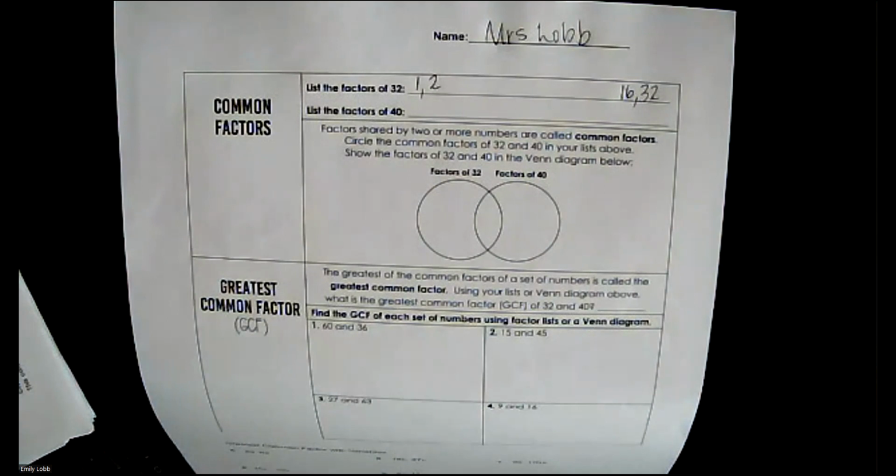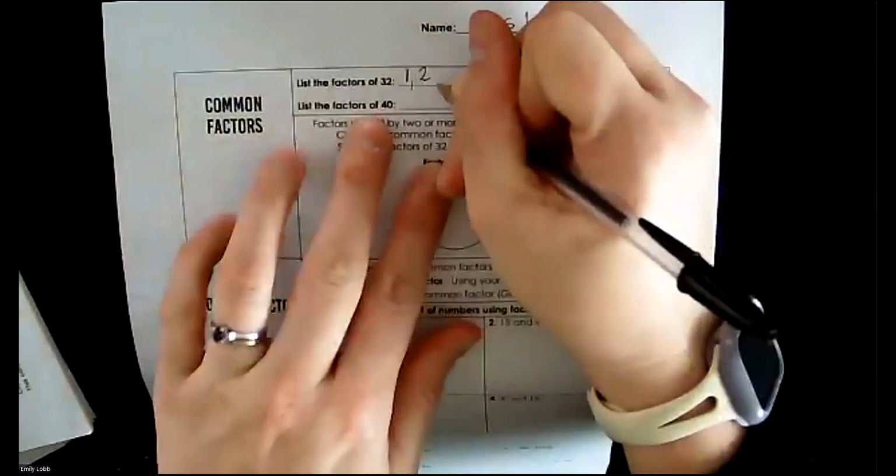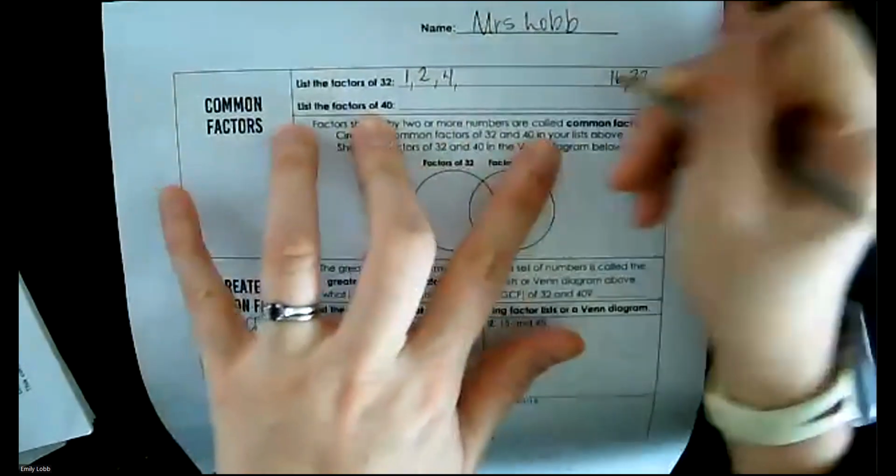What comes after 2? 3. Can 3 go into 32? No. Well, 3 times 11 is 33, but that's not 32, so there's no way, right? What comes after 3? 4. Can 4 go into 32? 4 times what? 8.